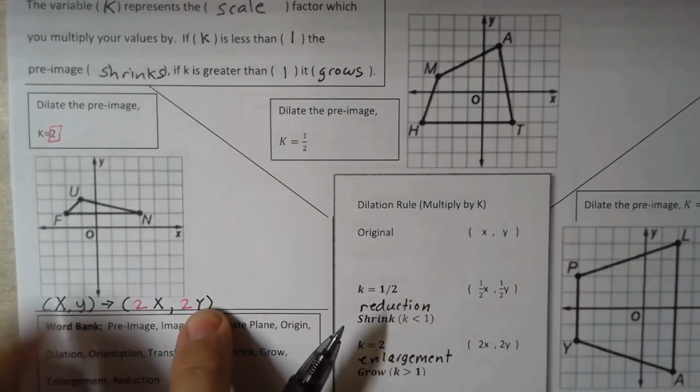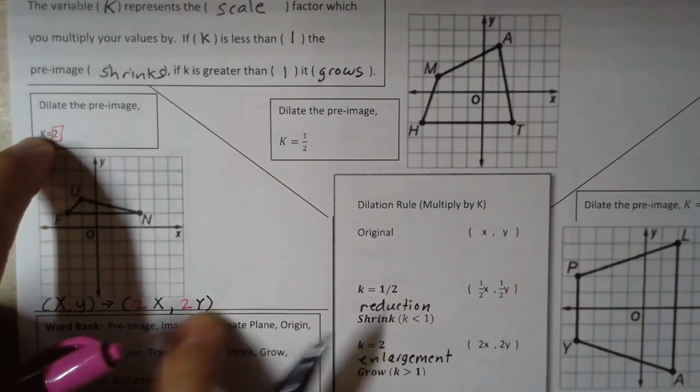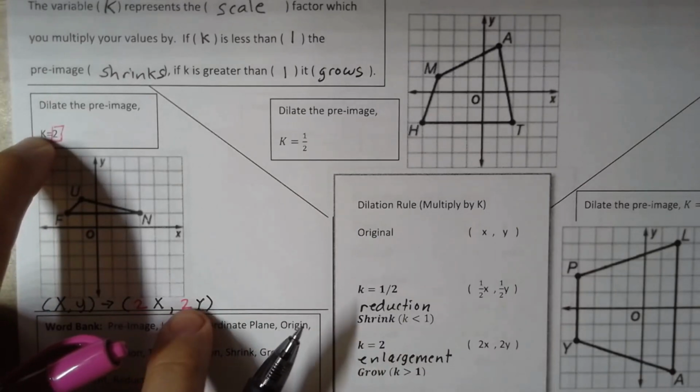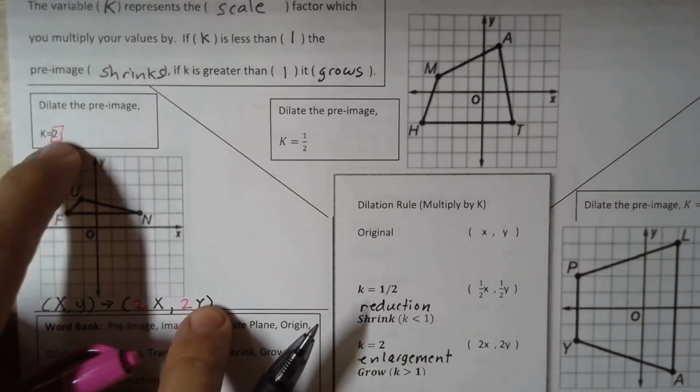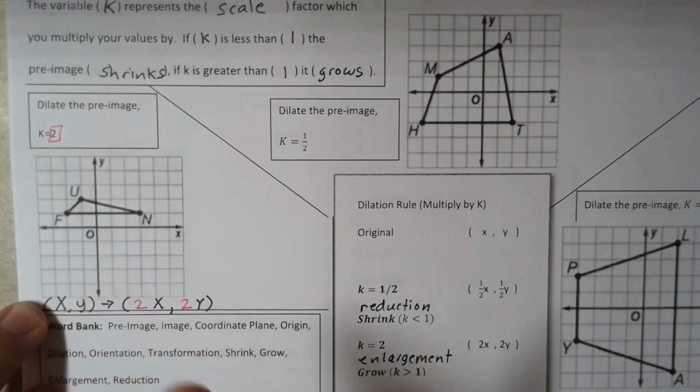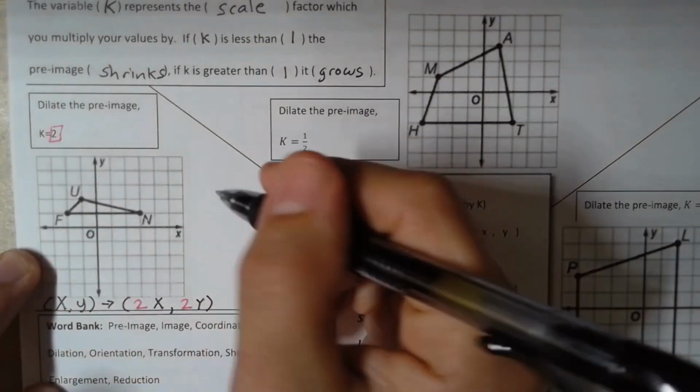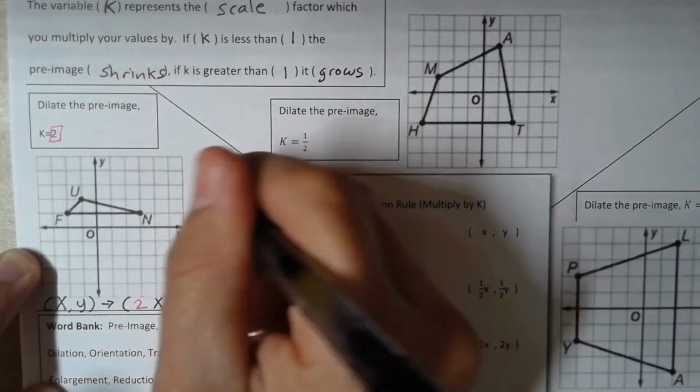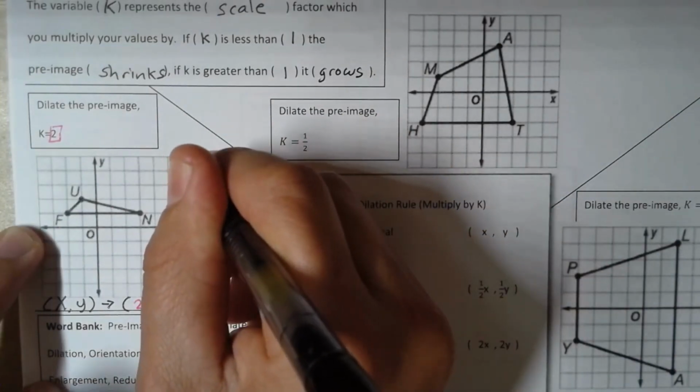So I have written an algebraic rule knowing what k is. This is basically (kx, ky), but instead of a k, since I know it's equal to 2, I put a 2 in its place. So now let's write our ordered pairs. The easiest way I've found to do this to prevent any confusion is to write out each letter.